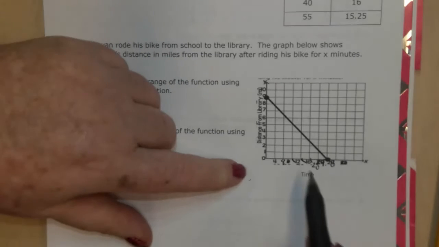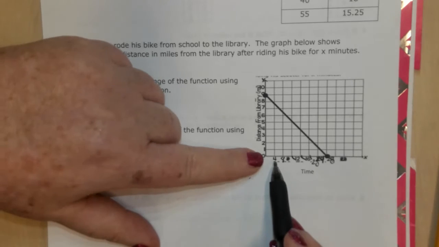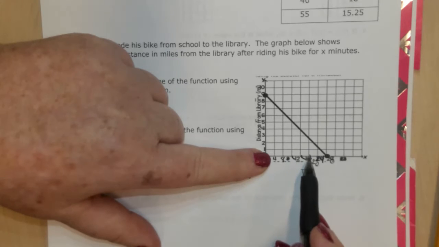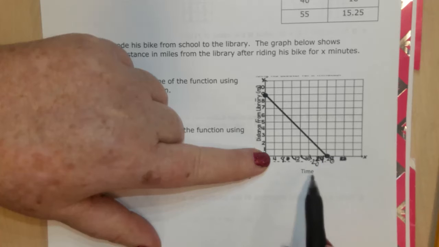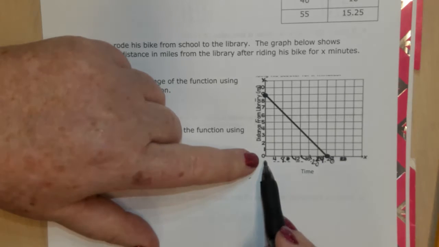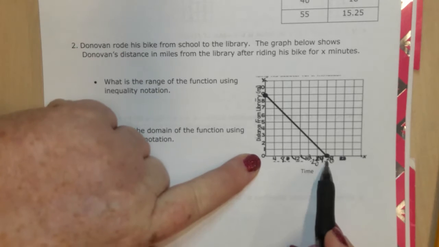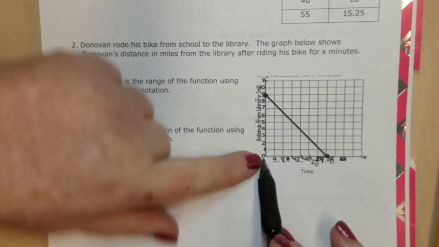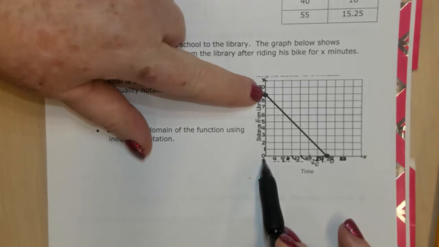I apologize. So each one of these hash marks is going to be 4. So that's 4, 8, 12, 16, 20, 24, 28. So the time Donovan travels is from 0 to 28 minutes. So I guess you can see from this graph, he started at 0 minutes. He was 9 miles from the library.